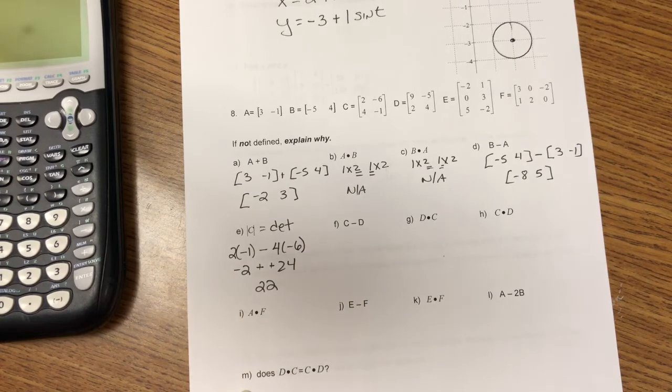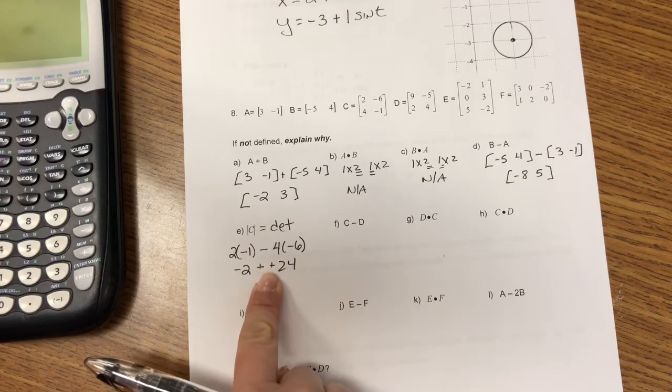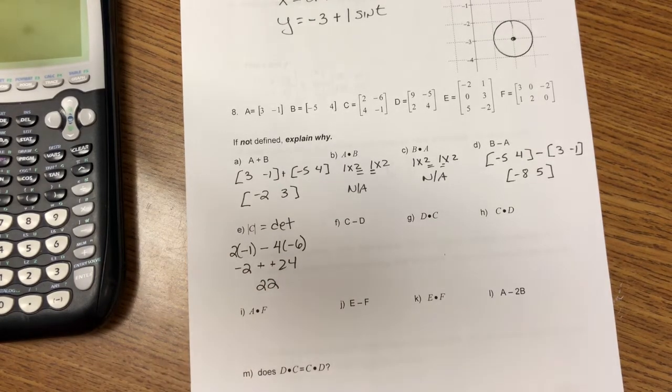The calculator will also calculate a determinant for you. The only problem is if there is a variable, you can't then rely on the calculator. So it's nice to be able to do that algebraically. I wonder, is that on your formula sheet? Let's check. It is not. There's nothing about matrices on the formula sheet.